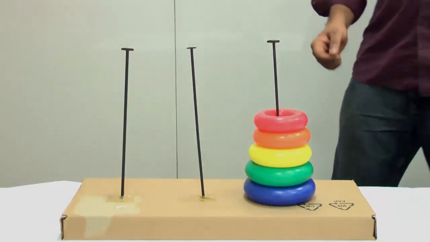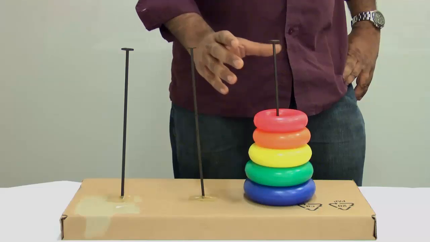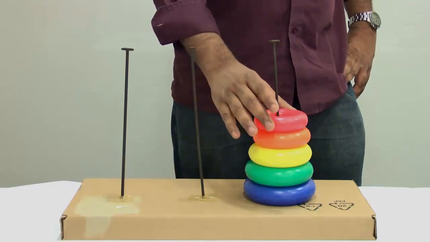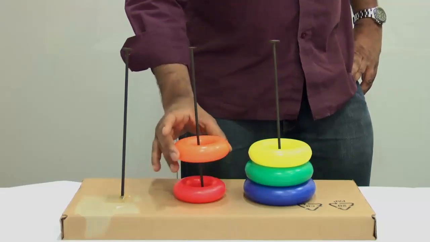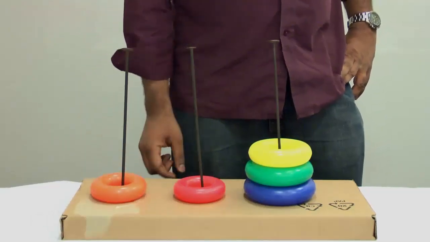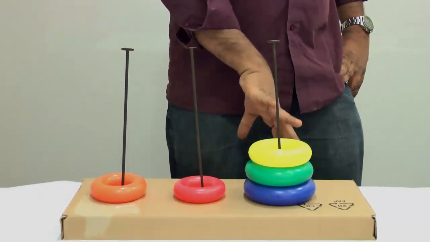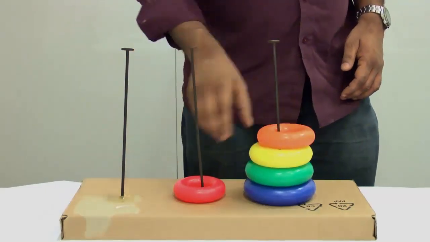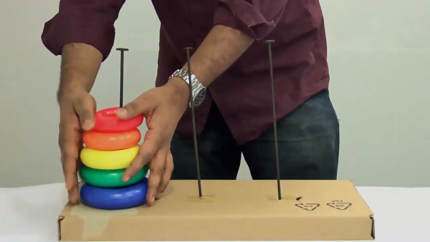And one of the restrictions I have is that at any point I cannot put a larger disk on a smaller disk, and also I can move only one disk at a time. So for example, if I take this disk and I move it here, the second disk when I take, I cannot put this on this because the orange disk is larger than the red disk. So I can only put this here. And the question is, can I somehow, through a sequence of moves, move all the disks from the first spindle to the last spindle so that in the end I have all these disks on the last spindle like this.